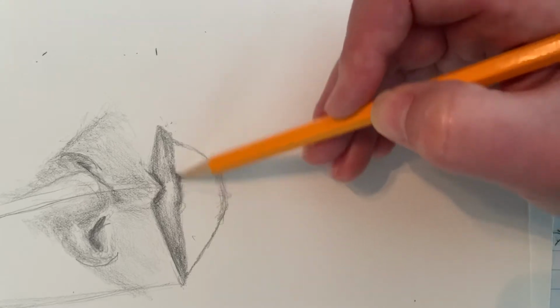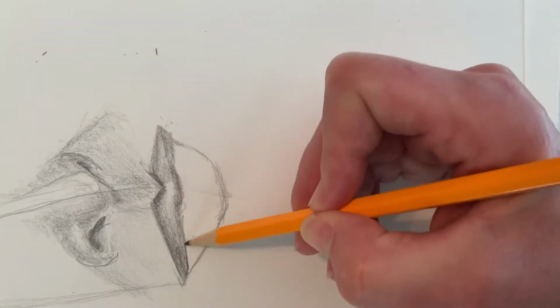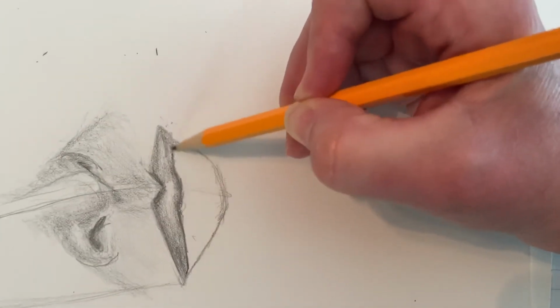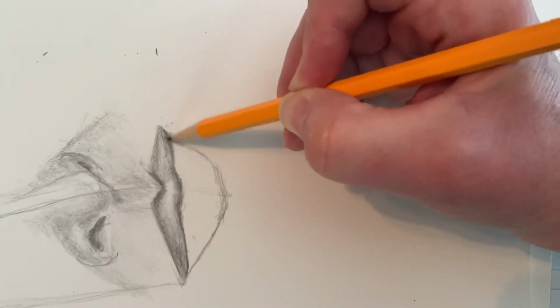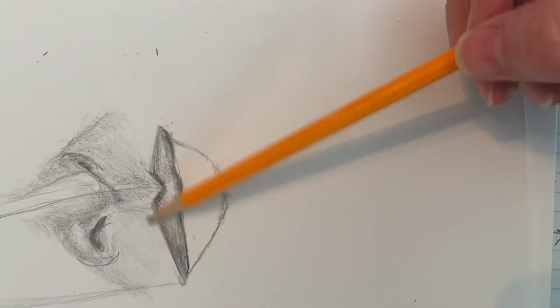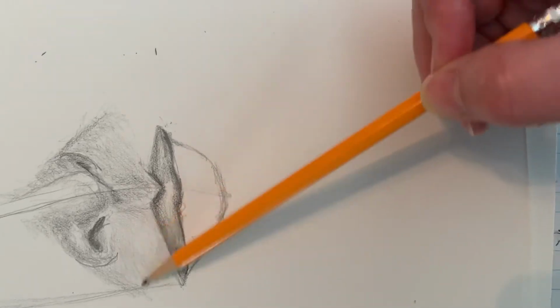A lot of times the area that is surrounding the lip is more important than the lip itself. Then you want to reestablish. Make sure you don't lose that meeting of the lip, because that's really important. So what I'm talking about is right here, around the outside of the lip.